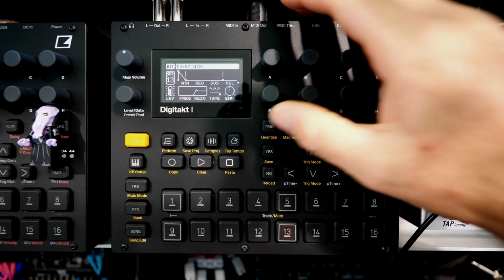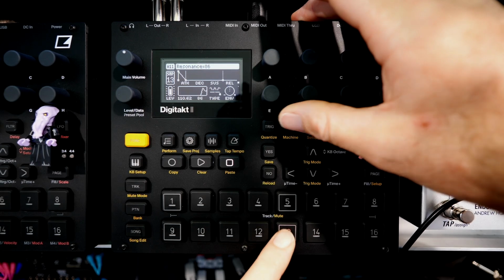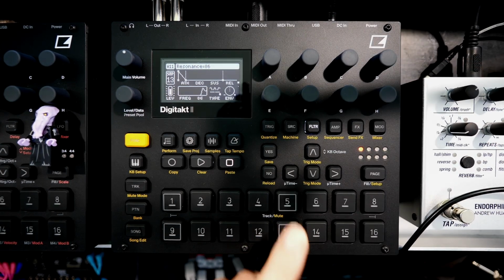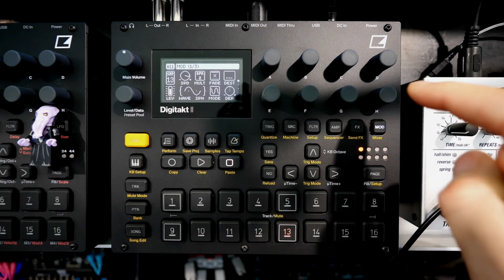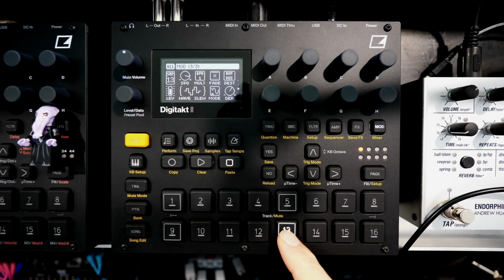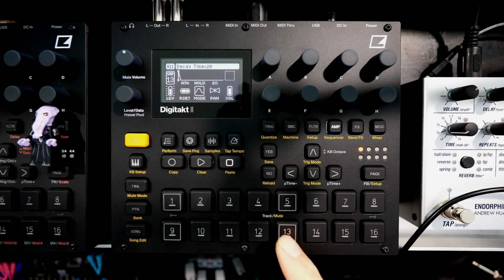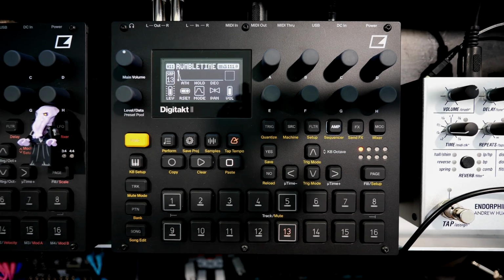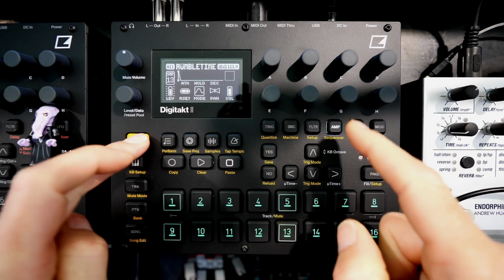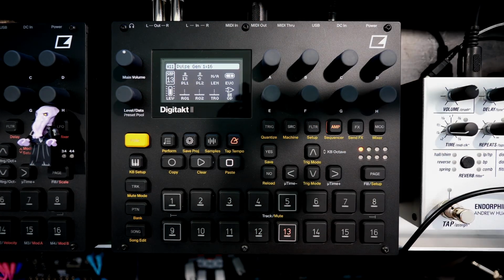This will do it. I need to just get rid of, oh, it's only that, that's okay. Let's just give that a little bit more. And I'm going to Euclidean this one, 13. Yeah.